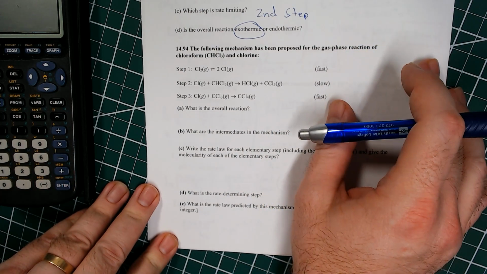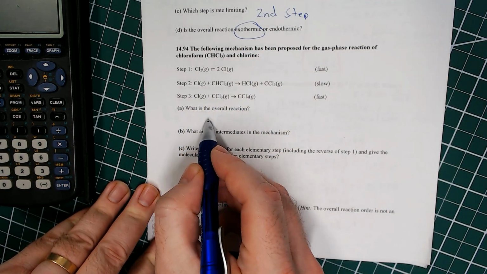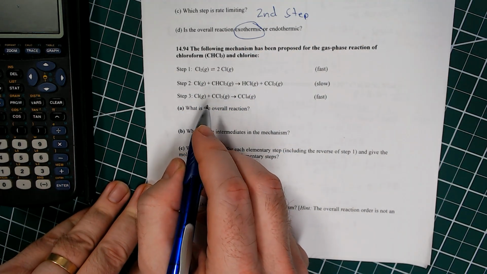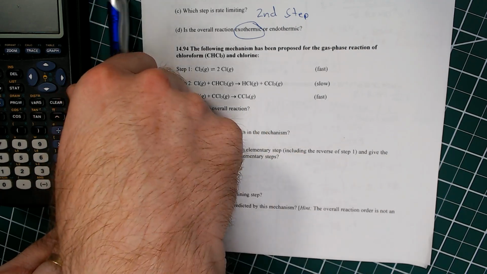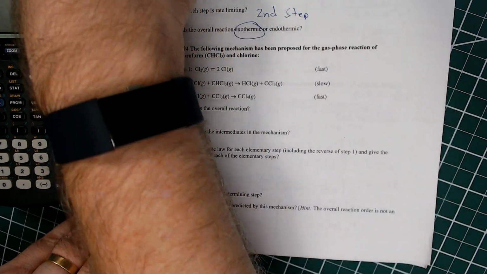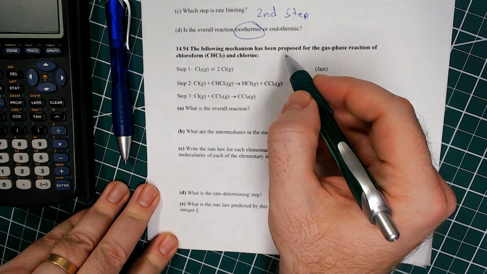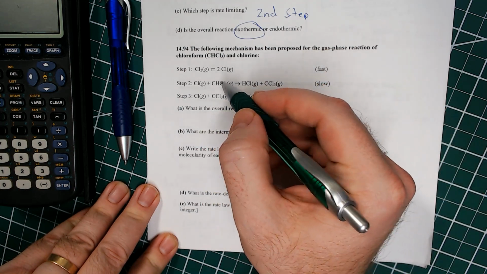Okay, I'm assuming that you just did it, and that you're feeling very proud for having done it. So now what we're going to do is write the overall reaction. And to do that, I'm going to put a very light line, in green, through things that we cancel out. So things that are identical that we cancel out.